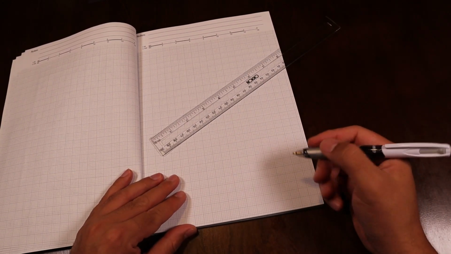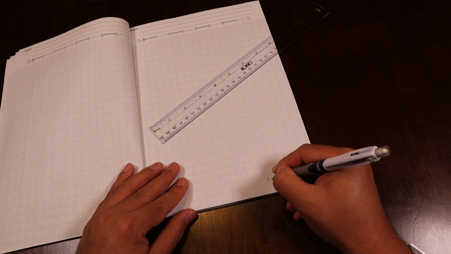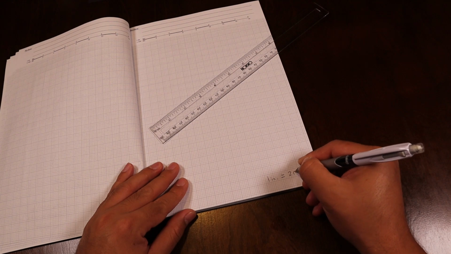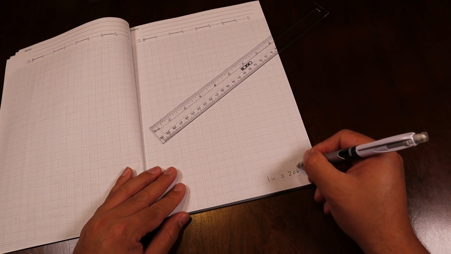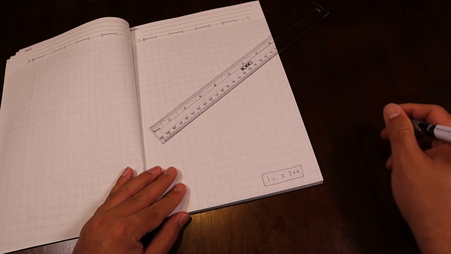So let me go ahead and write that down. Every 1 inch is going to equal 2 feet in the real world. So this is our scale. 1 inch equals 2 feet.